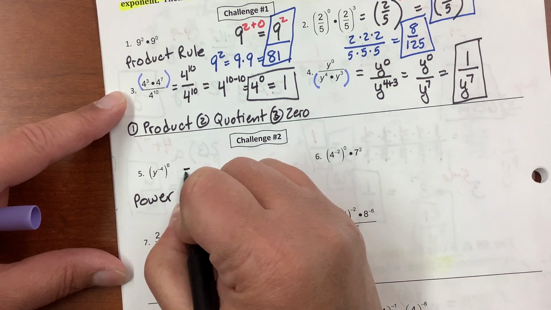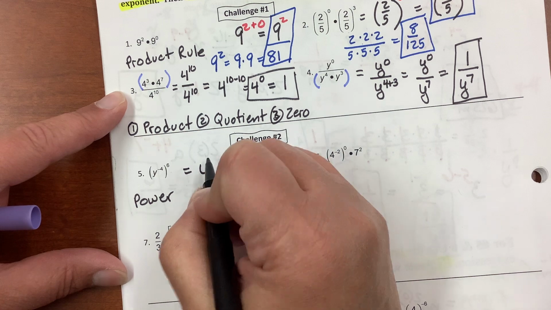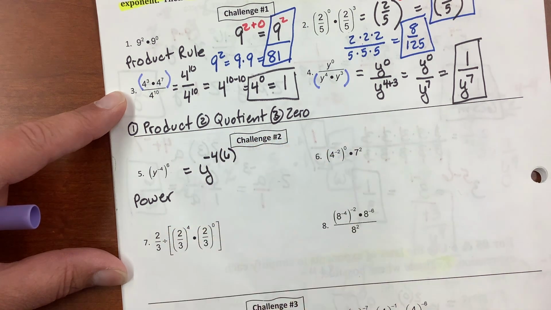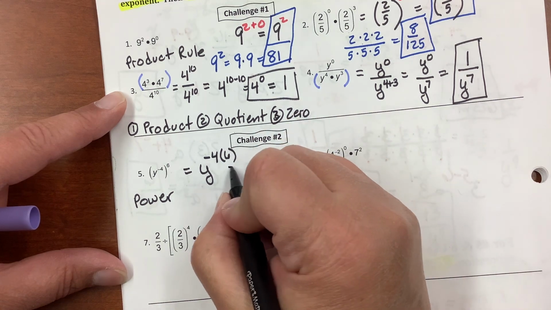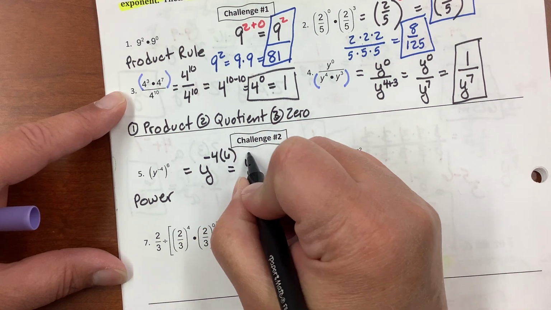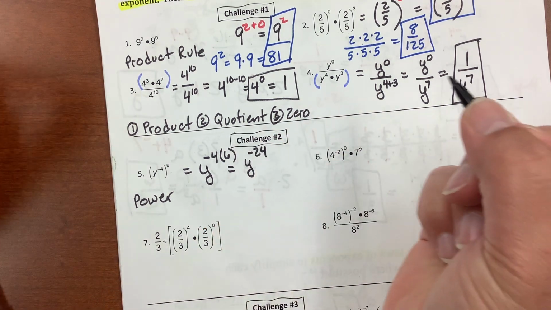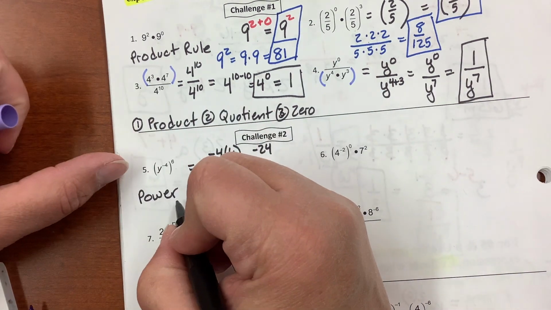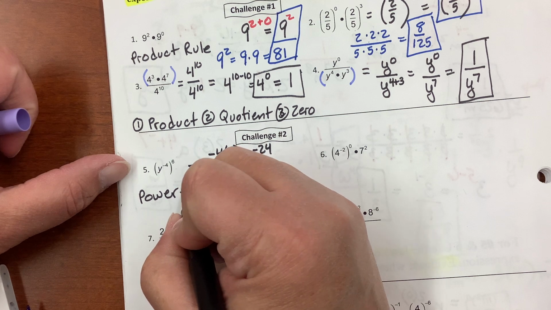Keep the base. Multiply the exponents. Negative 4 times 6. Negative 4 times 6 is negative 24. But now I have a negative exponent. And remember negative exponents: so power, then negative.